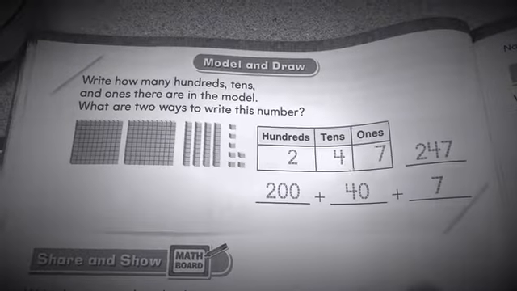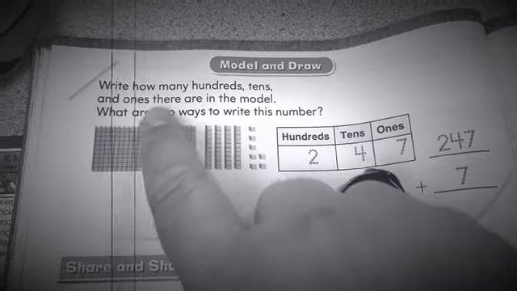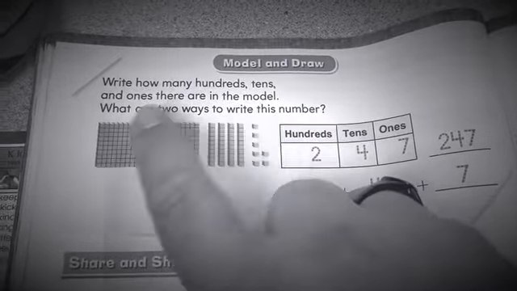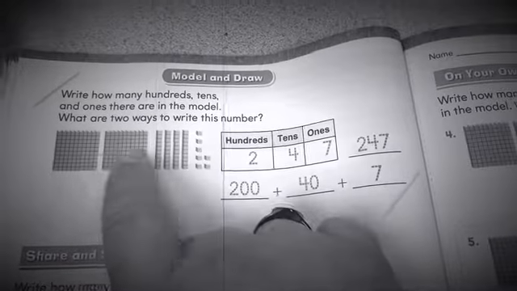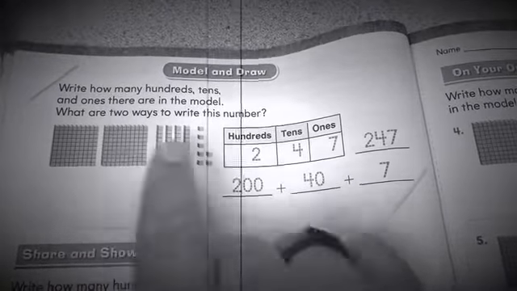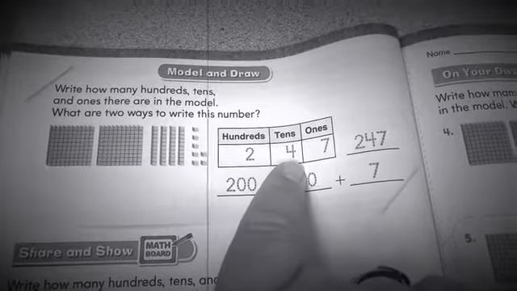Okay, so we're going to move on to the next page. And it is a lot of the same thing. So let's take a look. We're going to look at model and draw. And it says, write how many hundreds, tens, and ones are in the model. What are the 2 ways to write this model? So look at what they show. I have how many hundreds? 2 of them. How many tens? 4 of them.